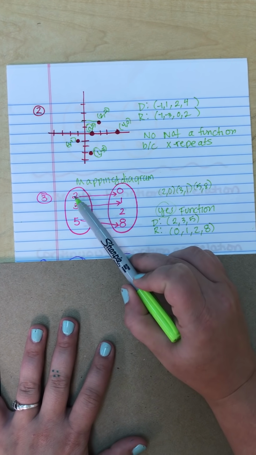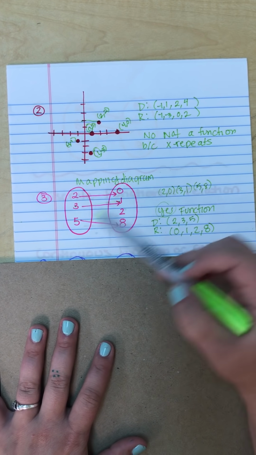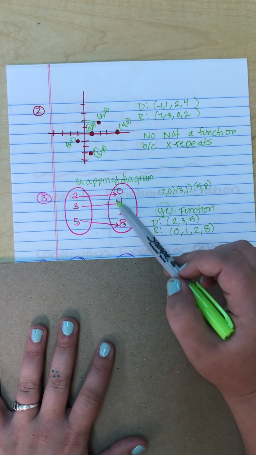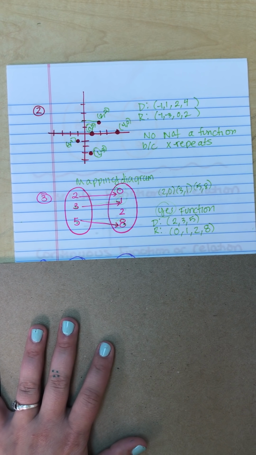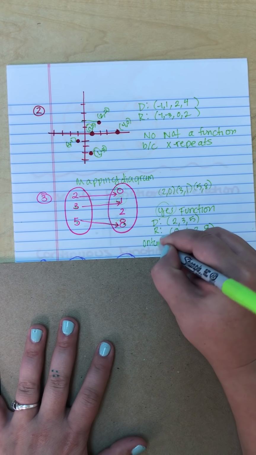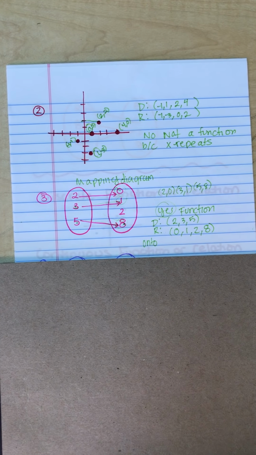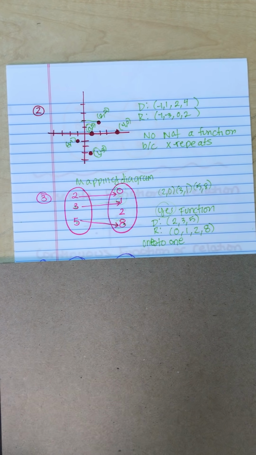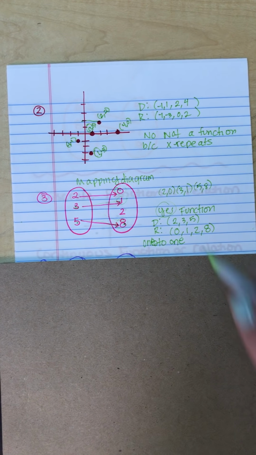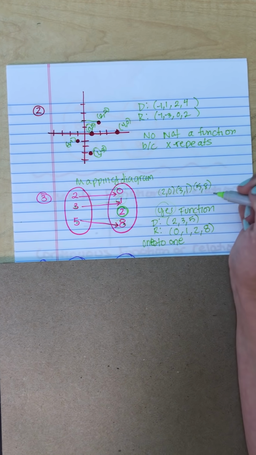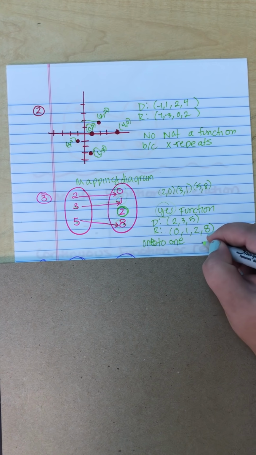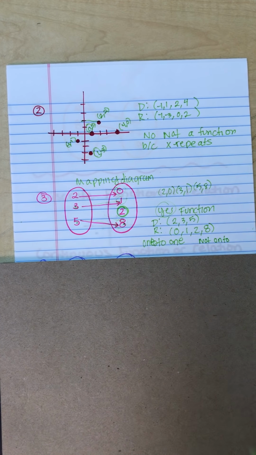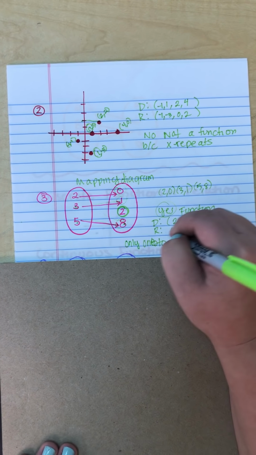In this case, every x value has a different y value. 3 doesn't go to 8 as well. Nothing overlaps, so all these only have one arrow going to them. So we know that it is 1-to-1, because every x value only has one y value with it. But this y value here is missing an x value. There's nothing with that one, so it is not onto. So it is only 1-to-1.